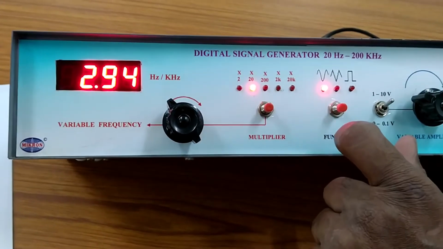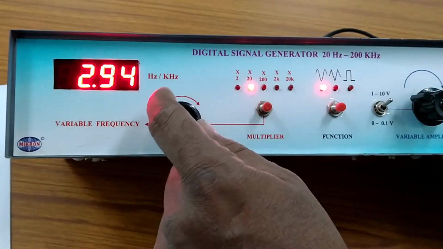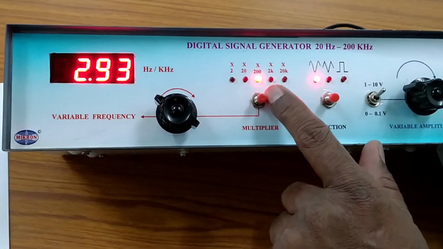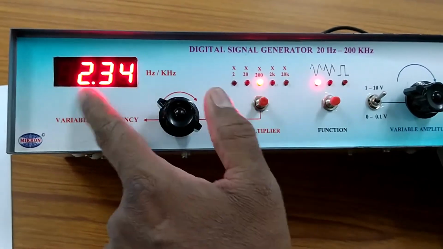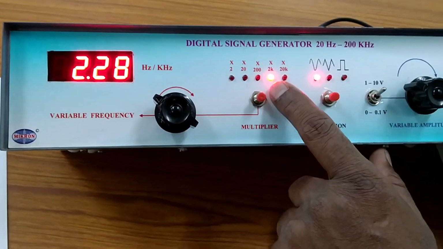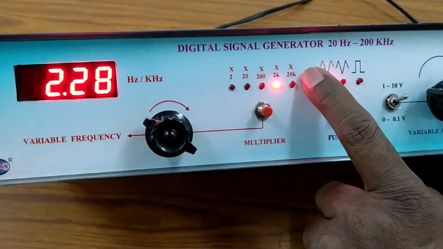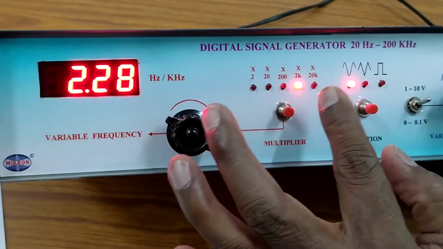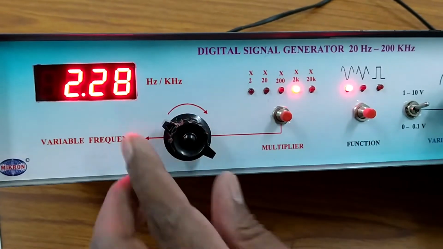If I take it at 20, then multiply by 20. In this range also I can change it. Now if I keep it at 200, multiply by 200. But for our experiment, I am keeping it at 2K. So whatever value it is showing, if you multiply it by 2, you will get it in kilohertz.